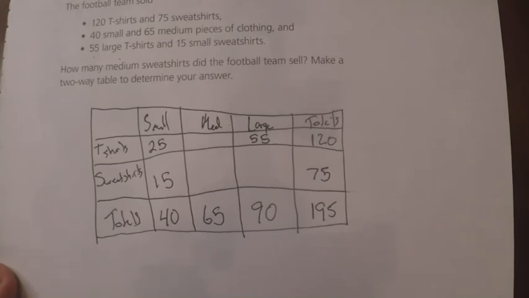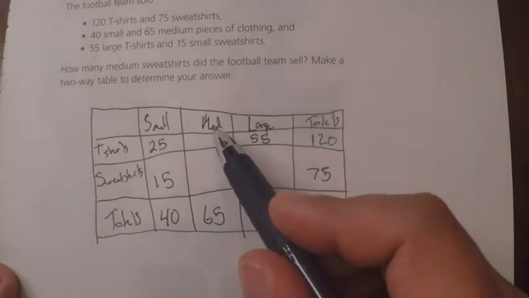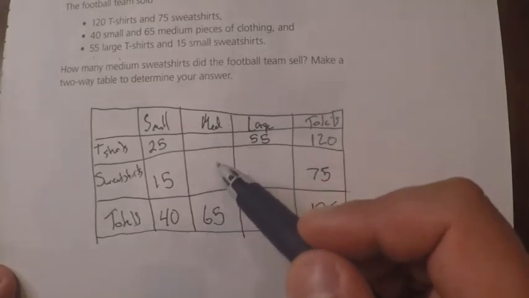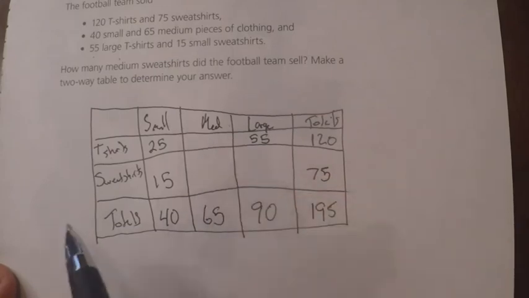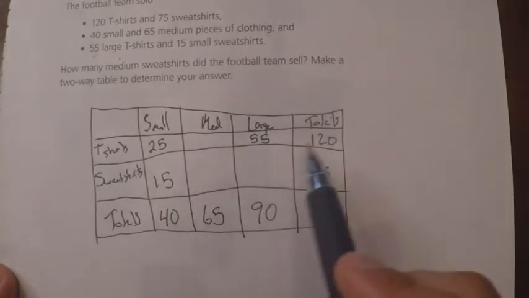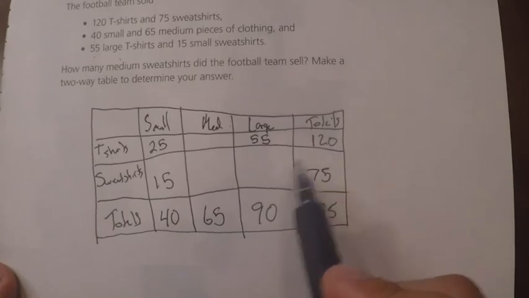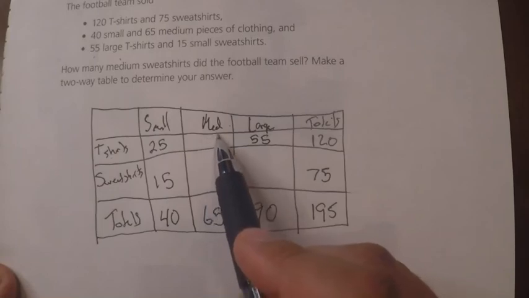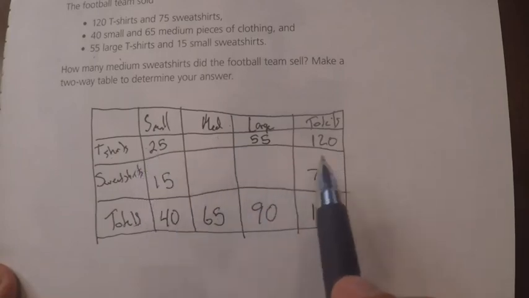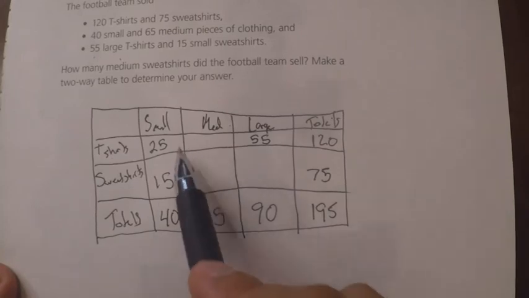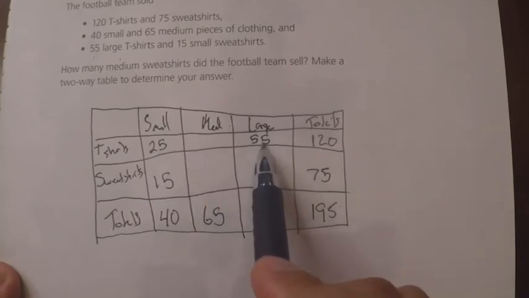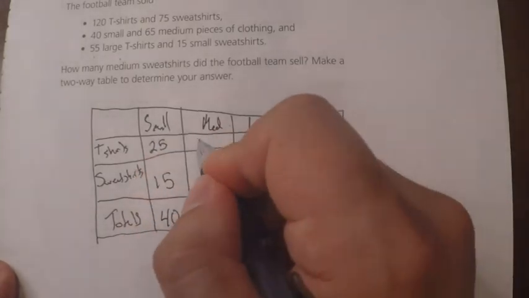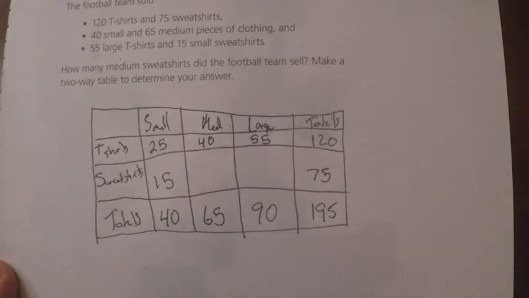Then, if we want to jump to medium stuff here. Now, medium, we can't go through the column here, right? Because we don't have two pieces of information. But we can go horizontally. We could see that t-shirts, there's a total of 120 sold. We know 25 were small, 55 were large. So to find how many were medium, we subtract 25 and 55 from 120. So I would start by adding 25 and 55, right, which gives us 80. And subtract that from 120. 120 minus 80 means 40 medium shirts here.